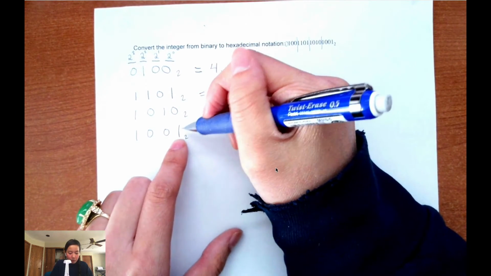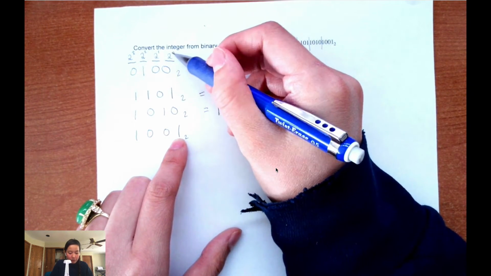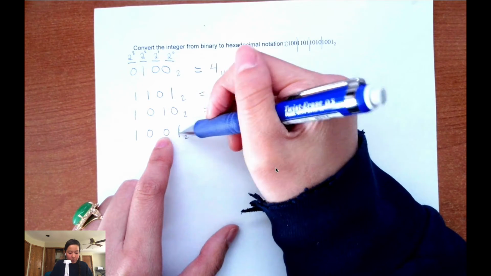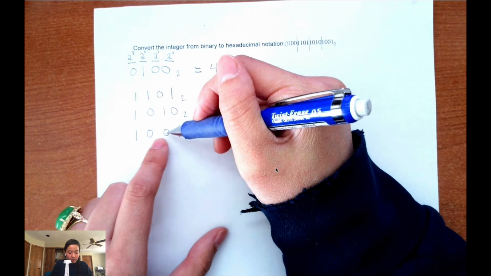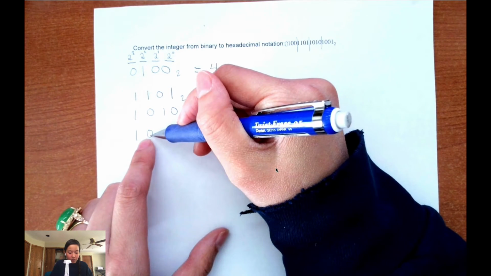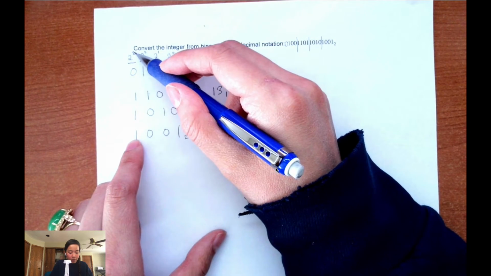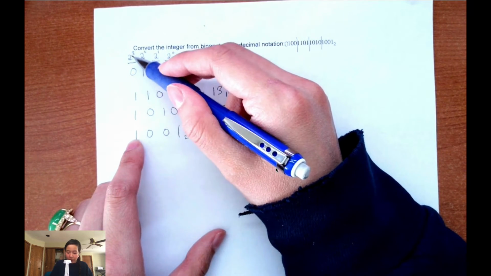And then 1 times 2 to the 0th power is 1. 1 plus 0 times 2 to the 1st power is 1 plus 0, and that equals 1. And then 1 plus 0 again is equal to 1. And then 1 plus 1 times 2 to the 3rd power is 1 plus 8, which is 9.